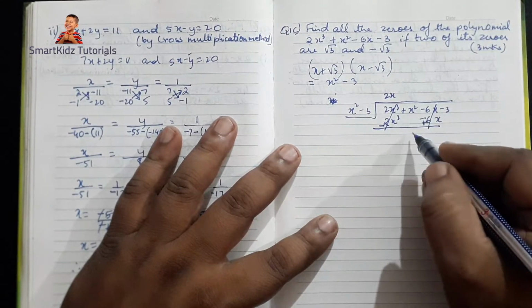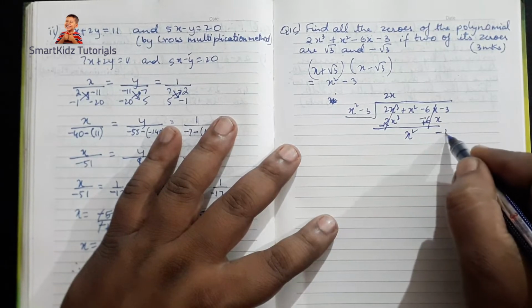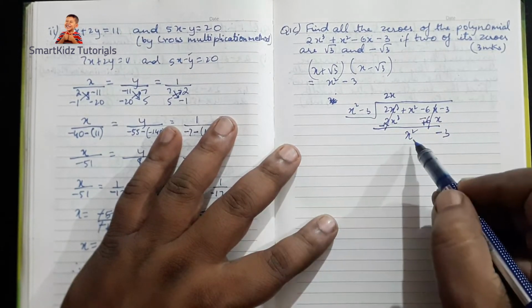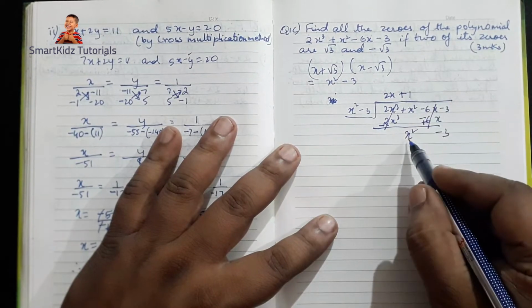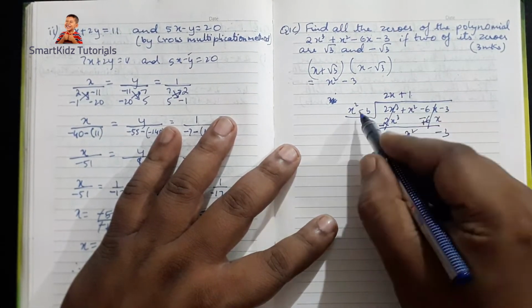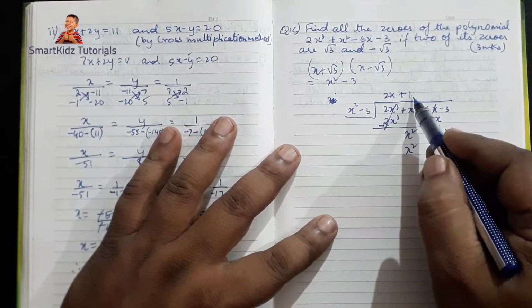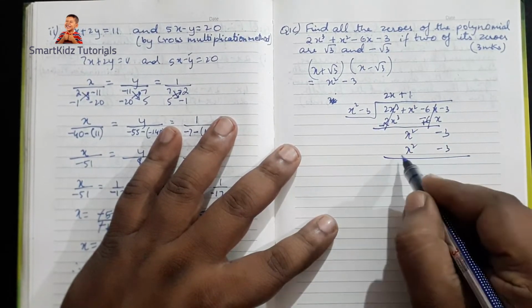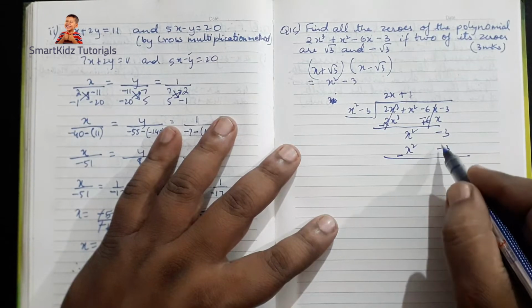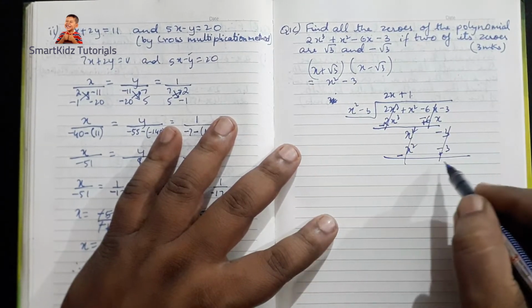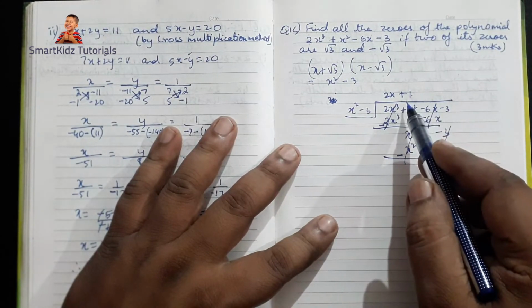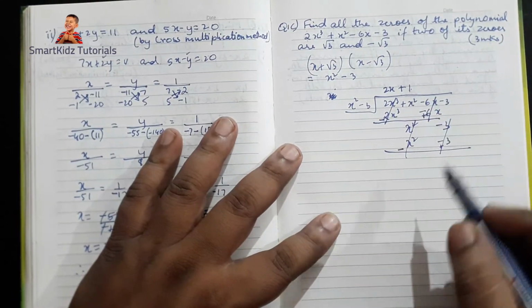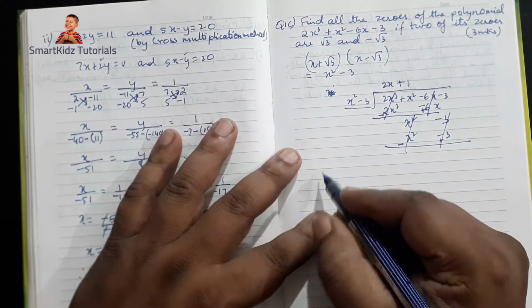So we bring down what is left, x square and minus 3. So x square is already here in the divisor, and this becomes our new dividend. So all we need to do is put positive 1 because this is positive. So 1 into x square gives us x square, and minus 3 into plus 1 will give us minus 3. We change the sign throughout and this will become minus, this will become plus. Both cancel off and we get our quotient as 2x plus 1. So that becomes the other factor. Okay, and so it becomes something like this.